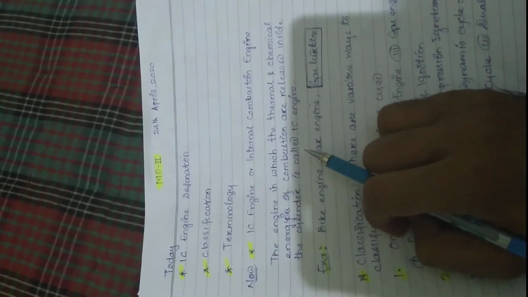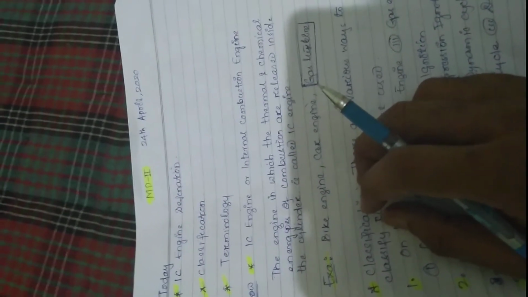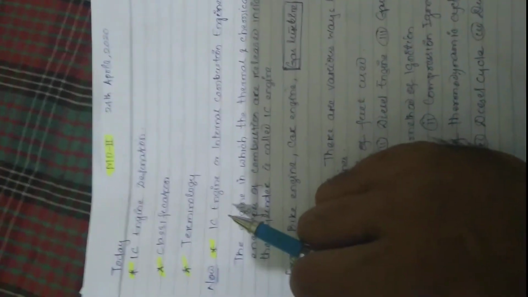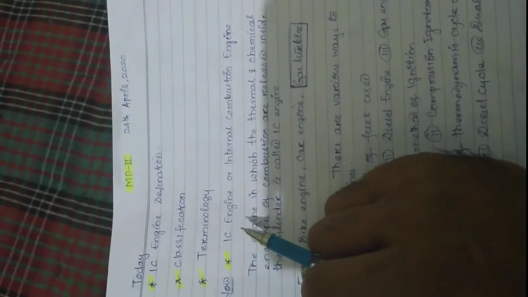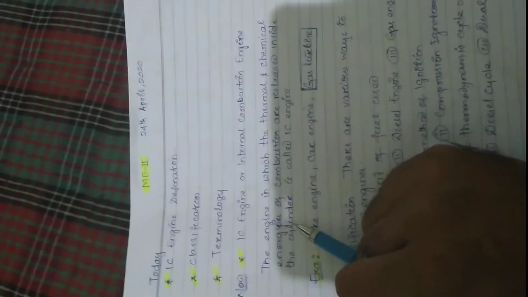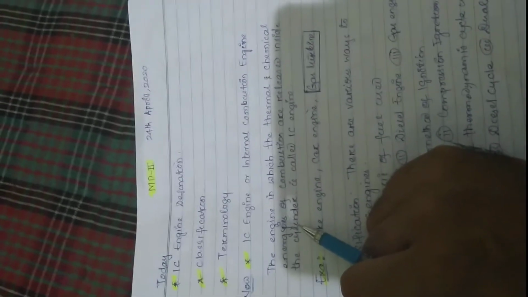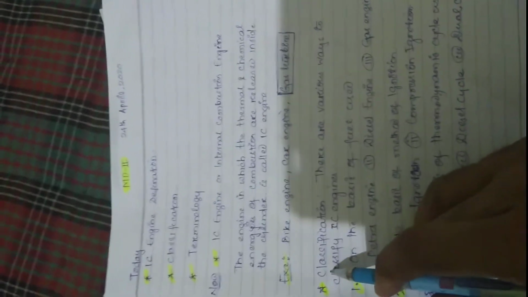If we talk about the efficiency of both engines, the thermal efficiency of an ICE engine is greater than the thermal efficiency of an external combustion engine, because your combustion is done inside the cylinder. So whatever the combustion effect, that will be utilized very effectively. That's why the efficiency of an ICE engine is greater than the thermal efficiency of your external combustion engine. So next we'll talk about the classification.